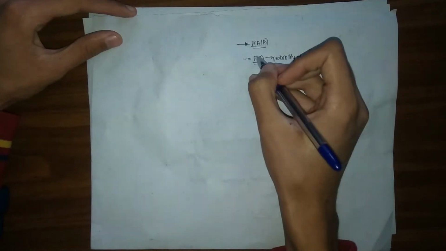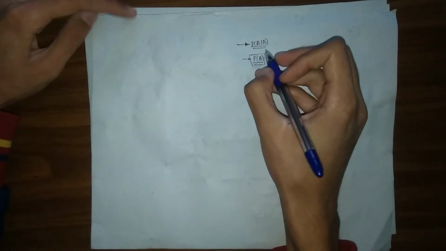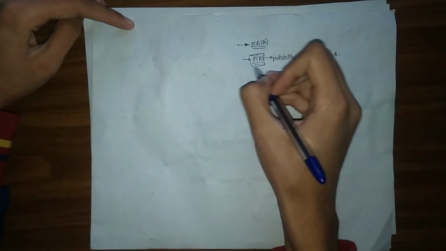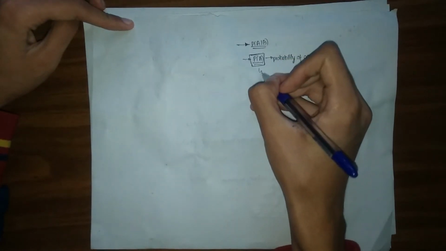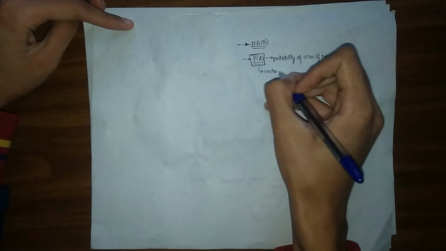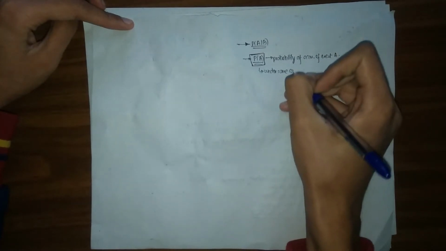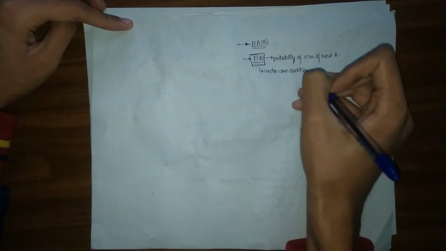But let's say I had to calculate the same probability, the probability of occurrence of event A, but under some conditions or under some circumstances.